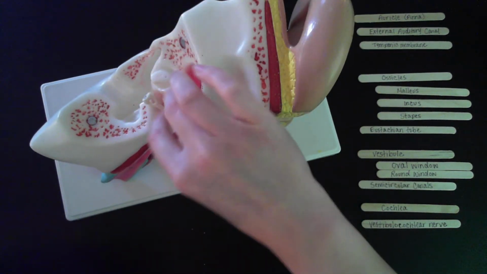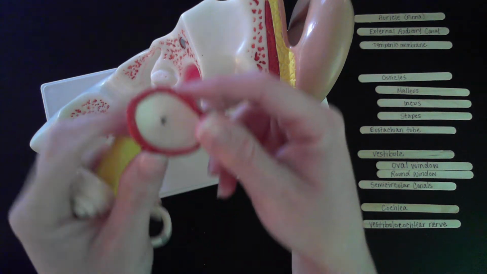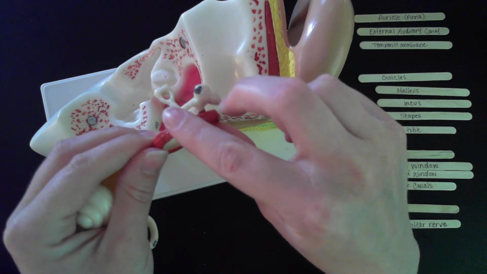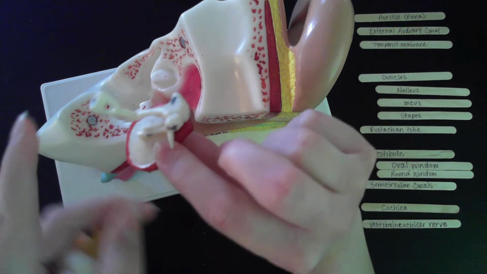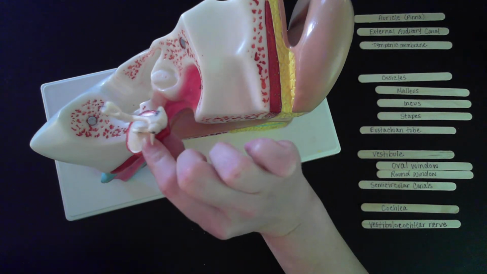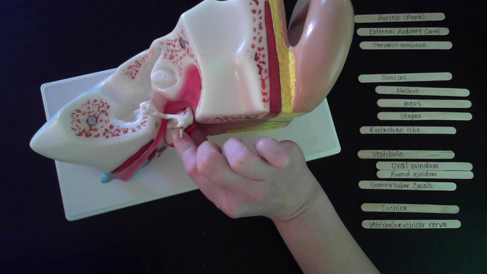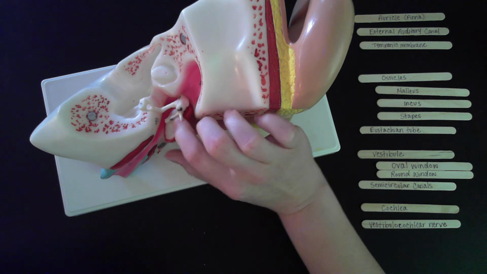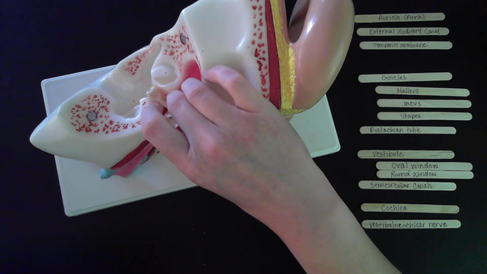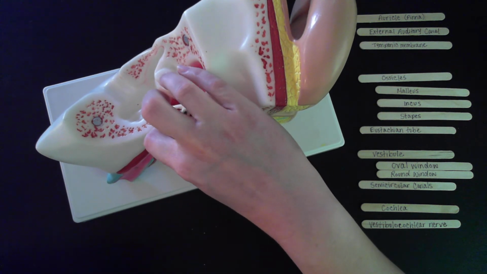When you're putting the model back together, say you are holding the tympanic membrane, the stapes needs to point up, and it's just going to rest right on the covering of that external auditory tube or external auditory canal.